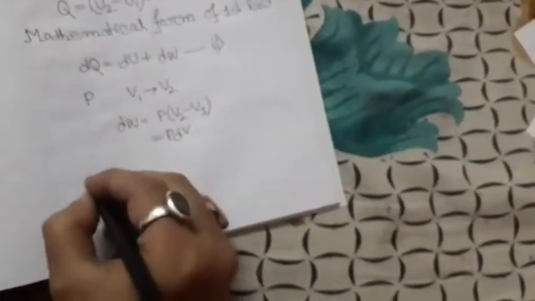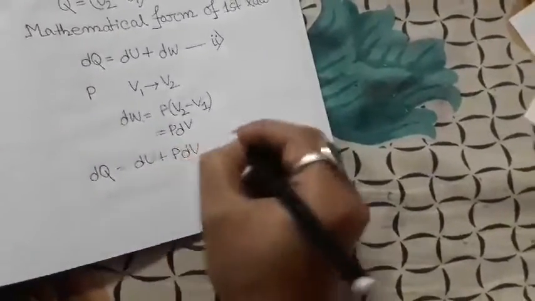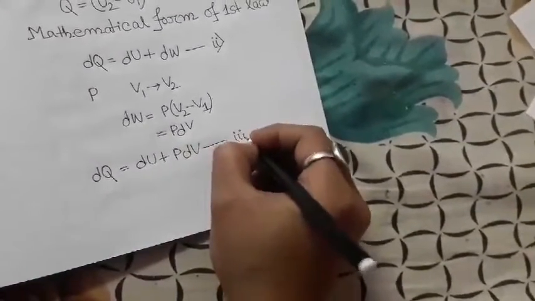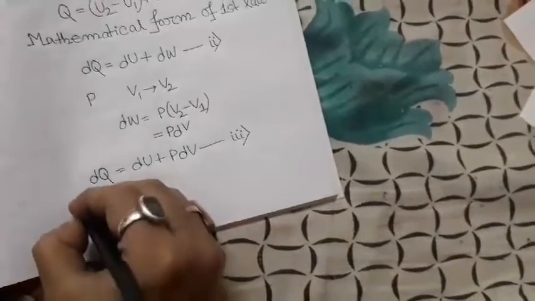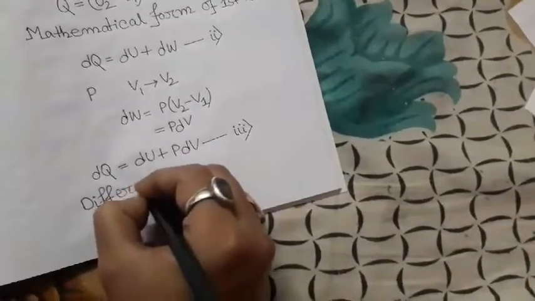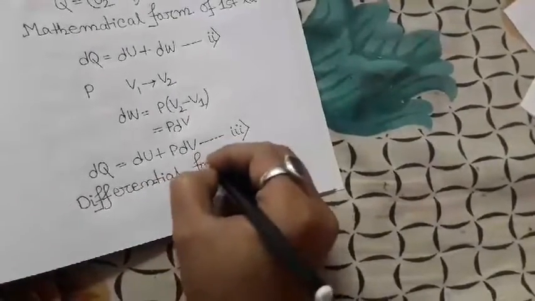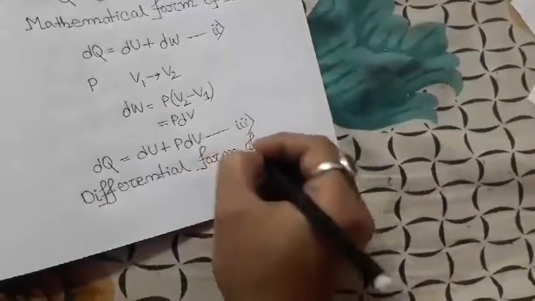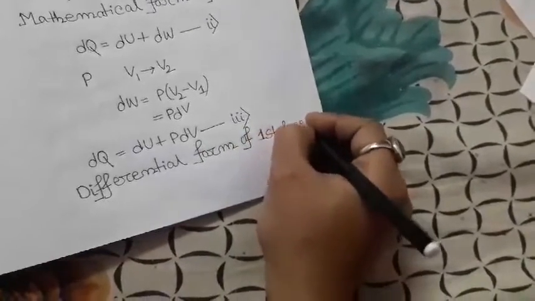So equation 2 becomes dq equals du plus P dV. So this is the differential form of the first law of thermodynamics. Equation 3 is called the differential form of the first law. Okay, thank you.